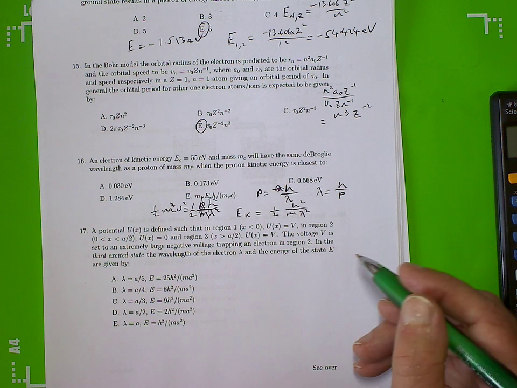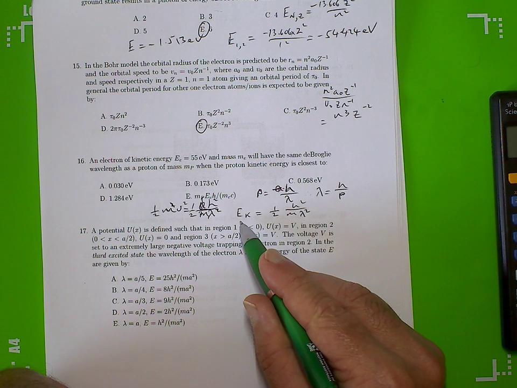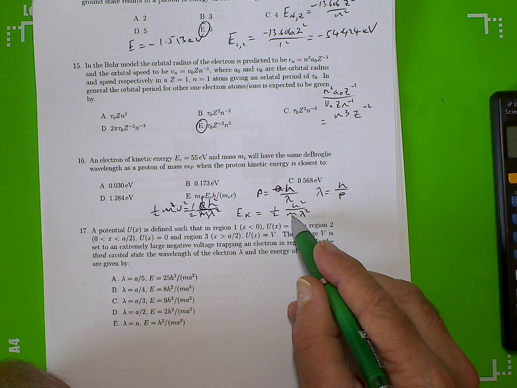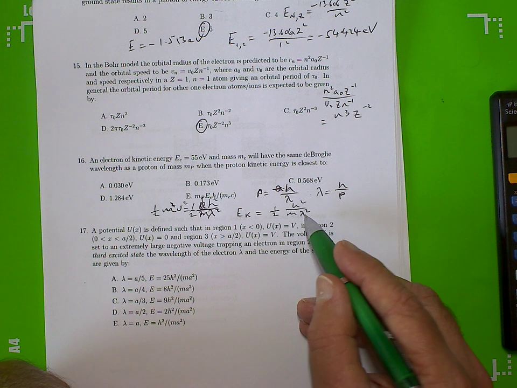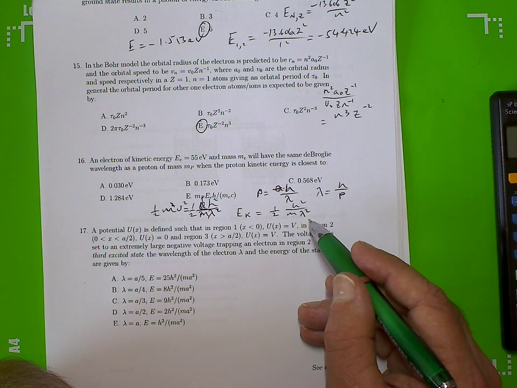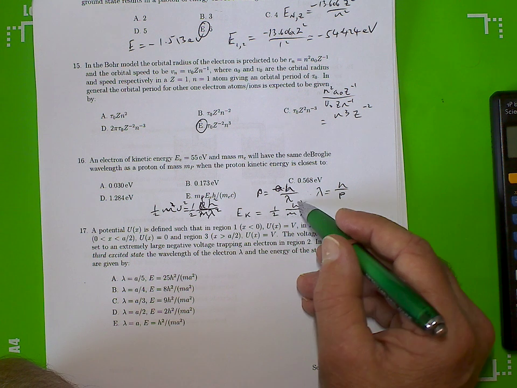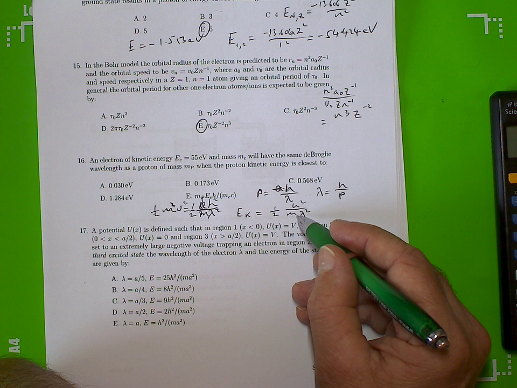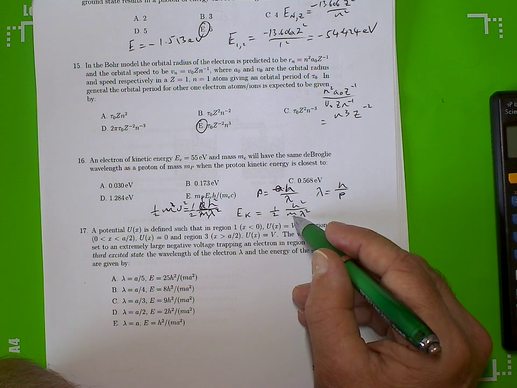Right. So looking at this, we have 55 electron volts. In the case of the electron, it's h squared over the mass of the electron times the wavelength of the electron squared. And in the case of the proton, h squared and lambda squared are going to be the same, but instead of dividing by the mass of the electron, we're going to divide by the mass of the proton, much bigger.